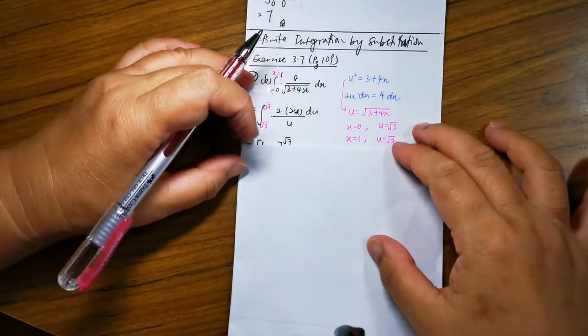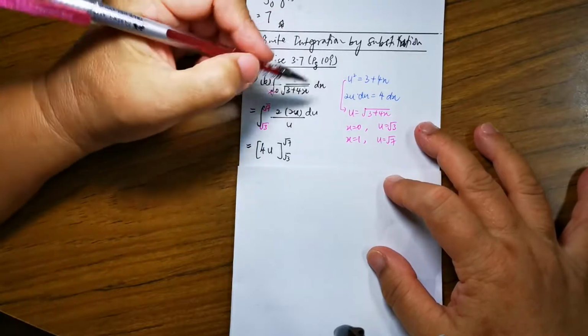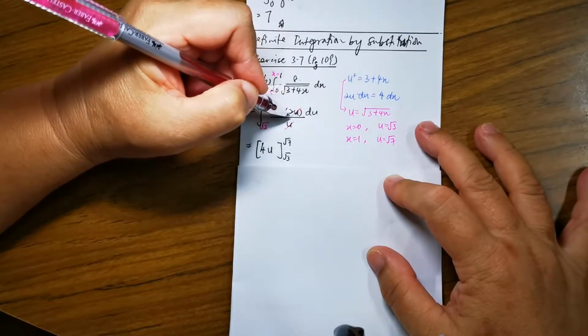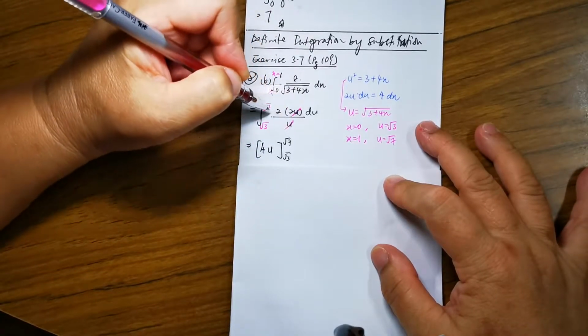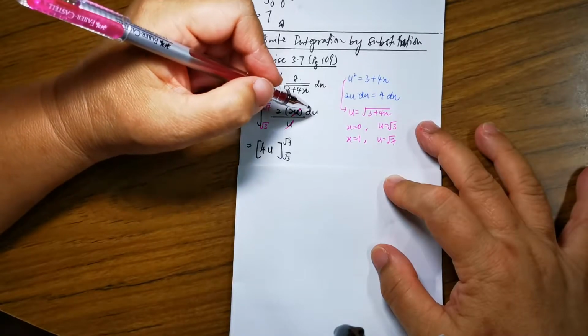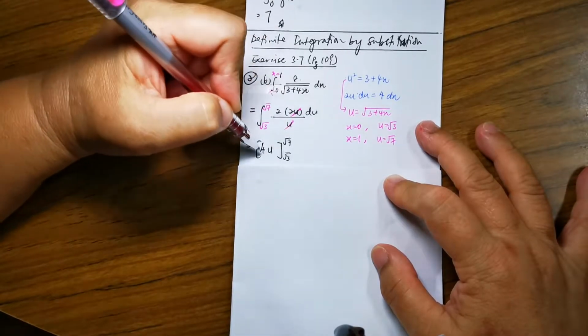Okay, now we can integrate already. So you see, u and u simplified. Oh, no more u, you see. So that means we are going to integrate 4 with respect to u. So integrate 4, you get 4u.